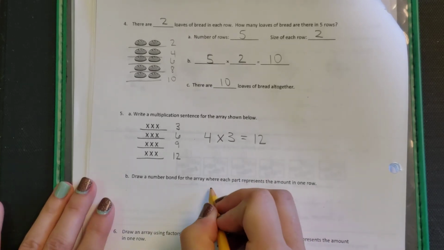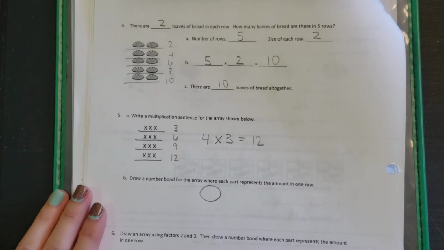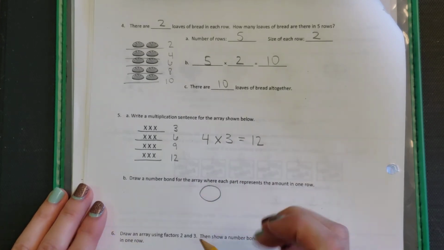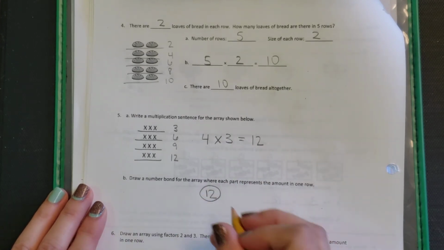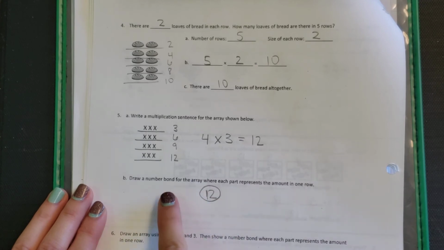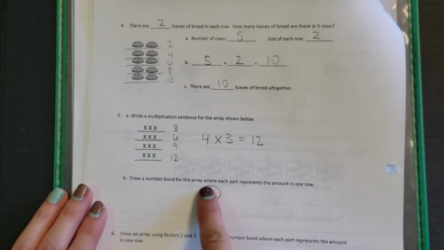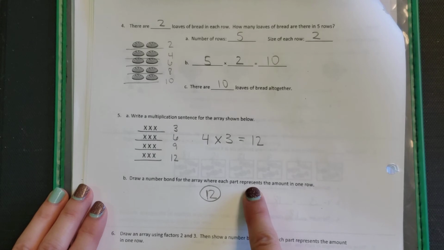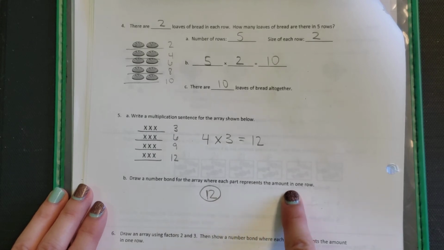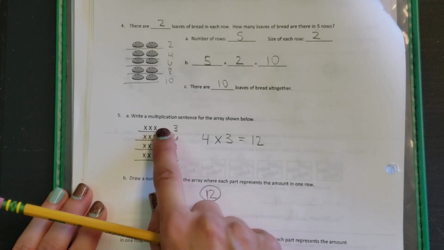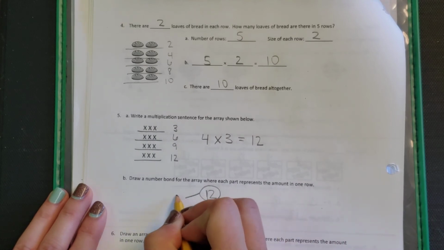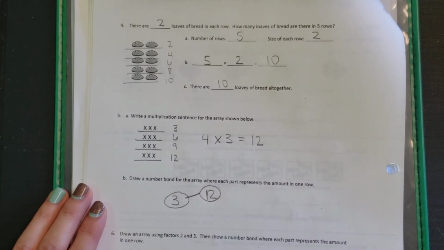Okay, so number bond. Our number bond always has a hole, right? And the hole usually represents the total, in this case 12. So we can do that part first. And then let's clarify here what it's asking for. Each part represents the amount in one row. So if one row has 3, that means one part needs to have 3 in it.